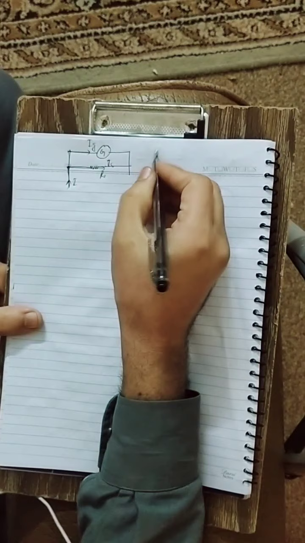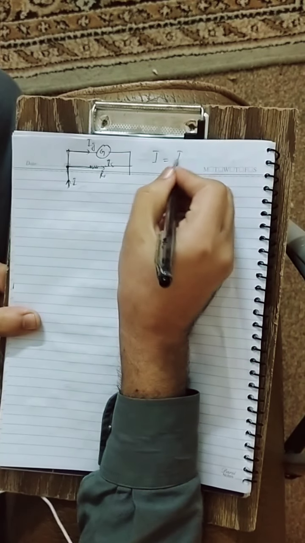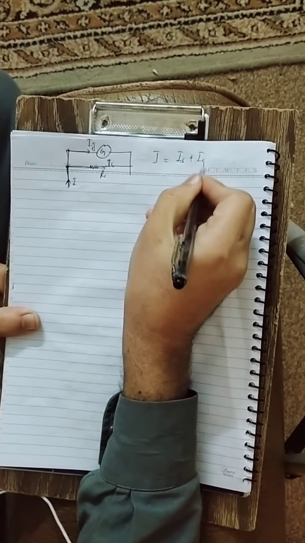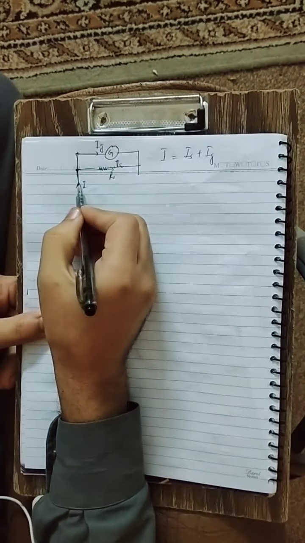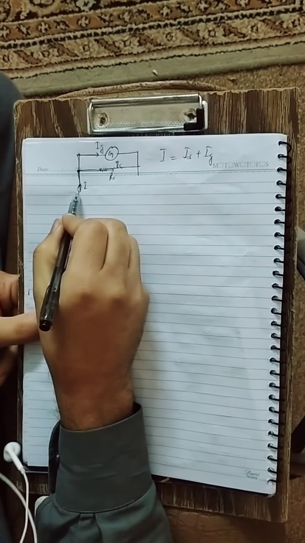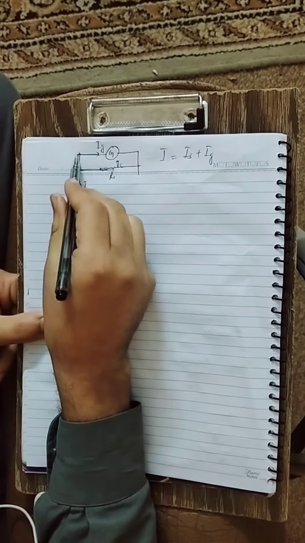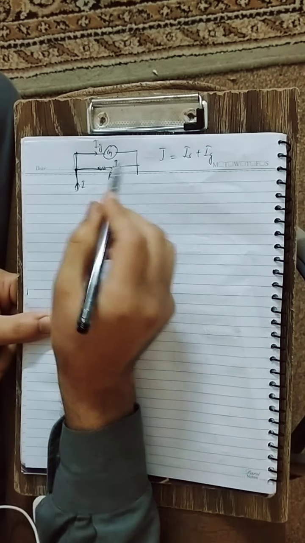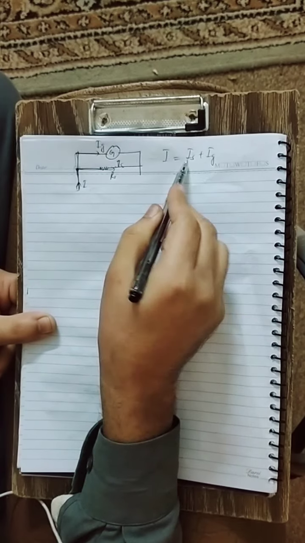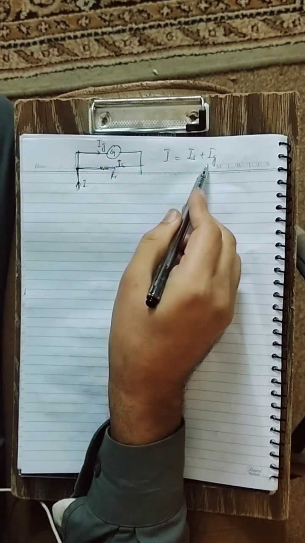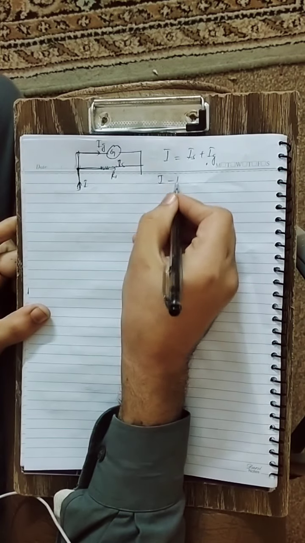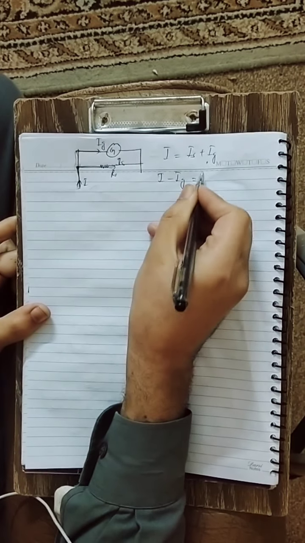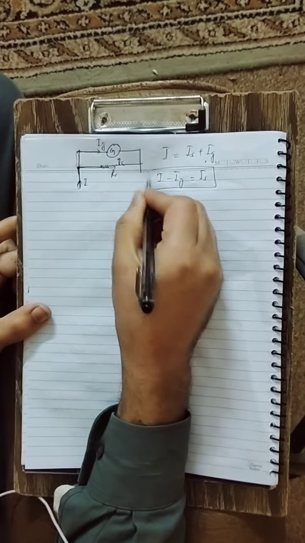So the current is dividing between two paths. One is IS through the shunt and the other is IG through the galvanometer. When this total current I comes, it divides between the two paths. Shift IG to the other side, so it will be I minus IG. So IS is equal to I minus IG.